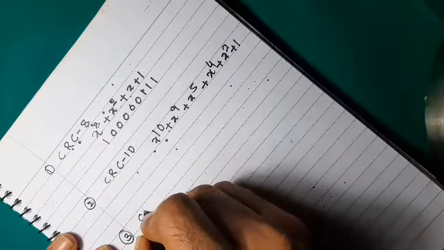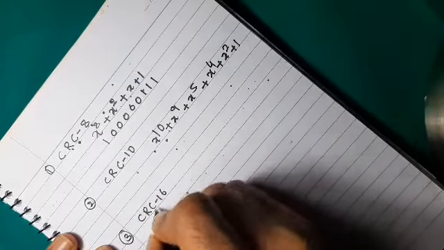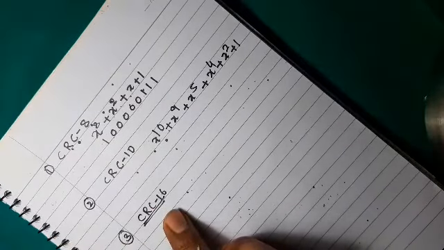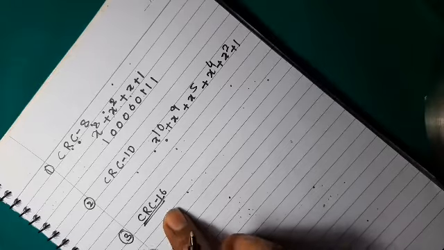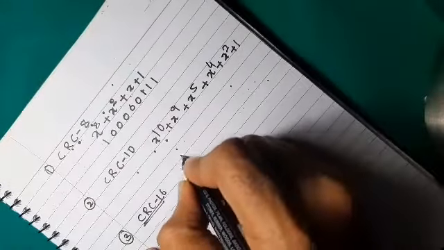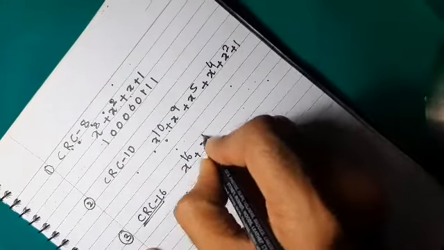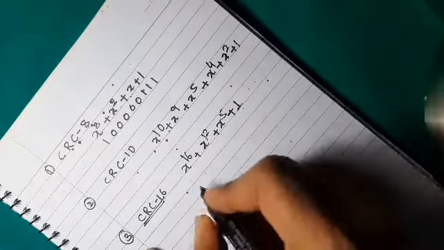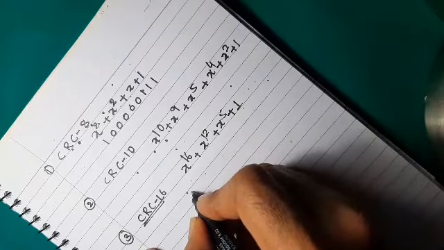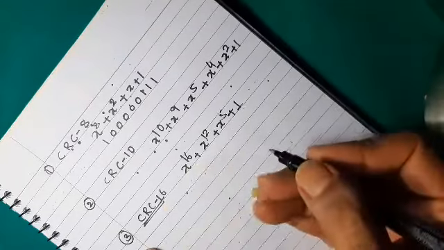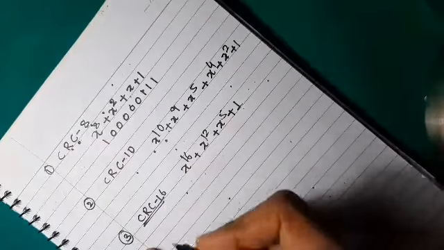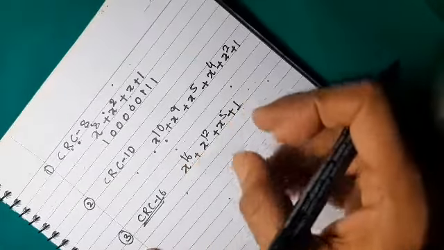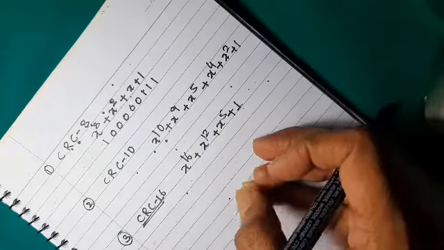Then CRC 16. This is very important from the point of view of your network lab. That is x raised to 16 plus x raised to 12 plus x raised to 5 plus 1. Convert that into bit form and you will come to know what kind of bit pattern it generates.